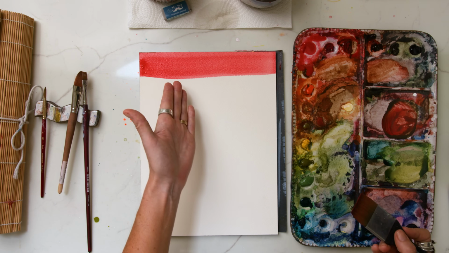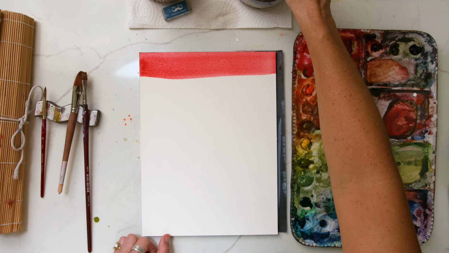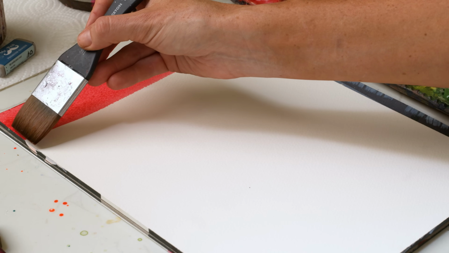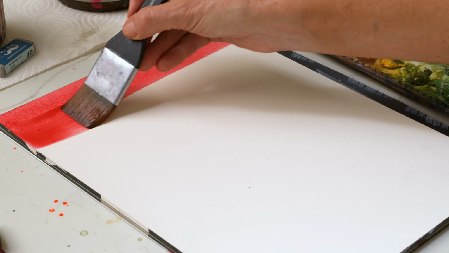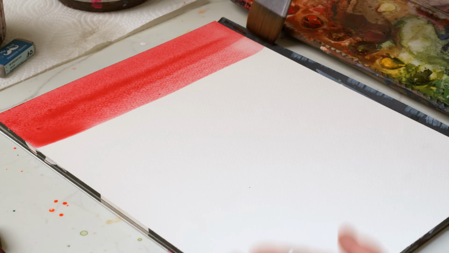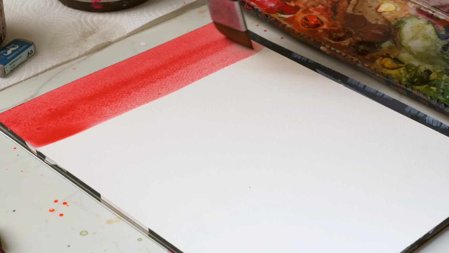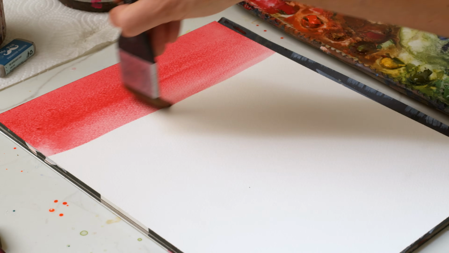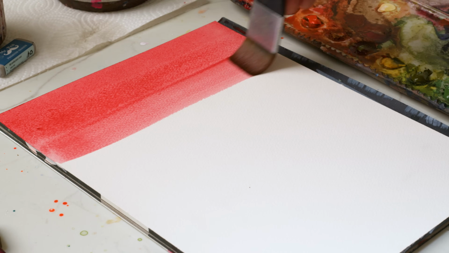And before I go down any further, I'm going to grab more water, swiping on the edge of my cup, and go up about halfway up that stroke with my next stroke so that I start to bring that color down and also lifting that hard line, that edge from that previous stroke.